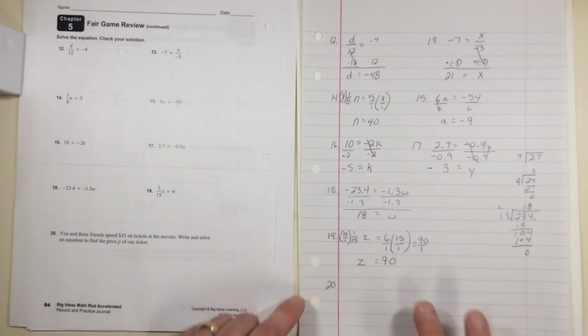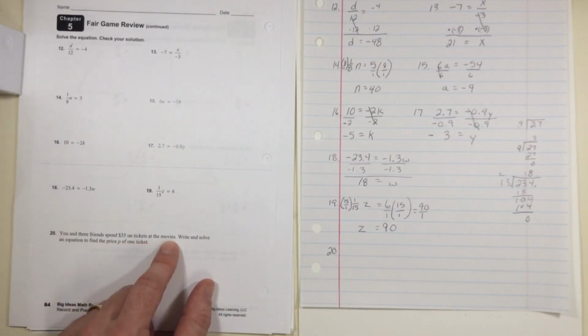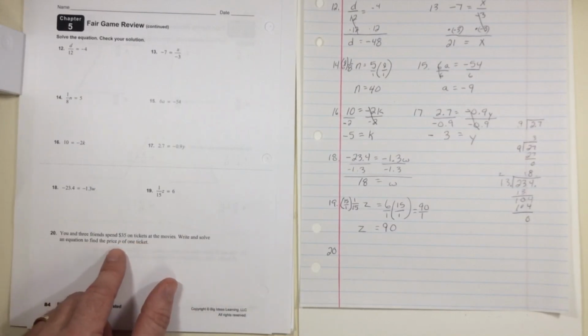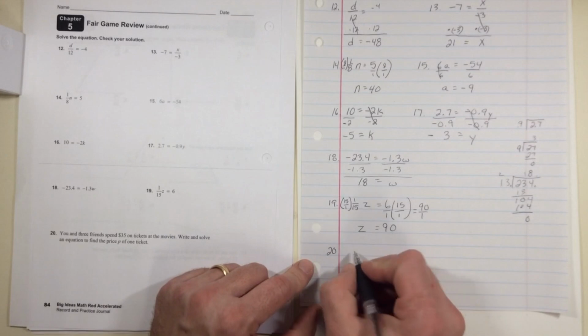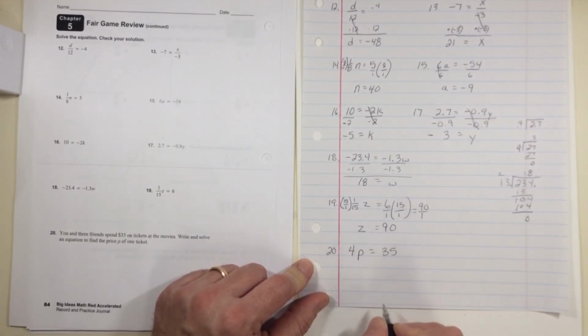Finally, number 20. You and 3 friends, so that's 4 people altogether, spend $35 on tickets at the movies. Write and solve an equation to find the price of one ticket. So 4 times the price of one ticket got us $35.